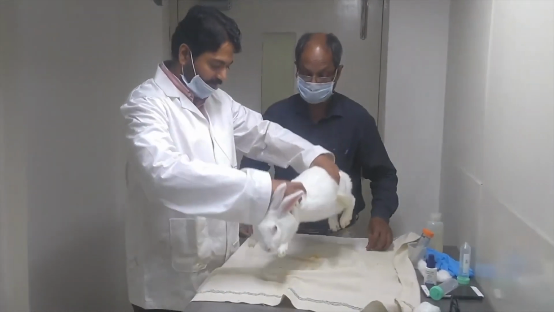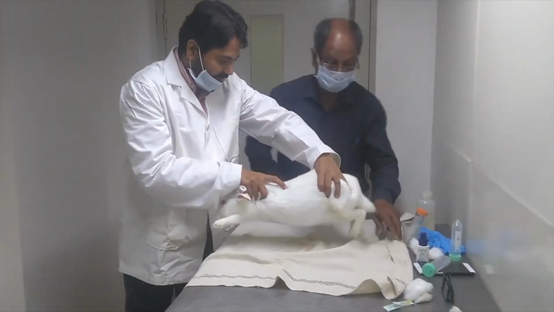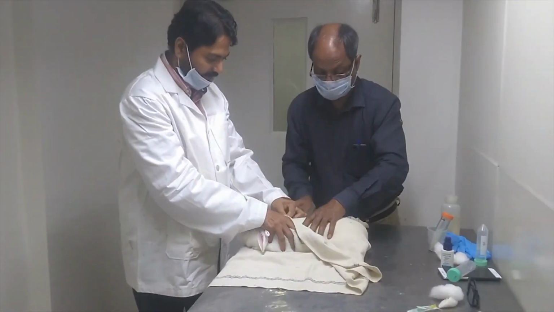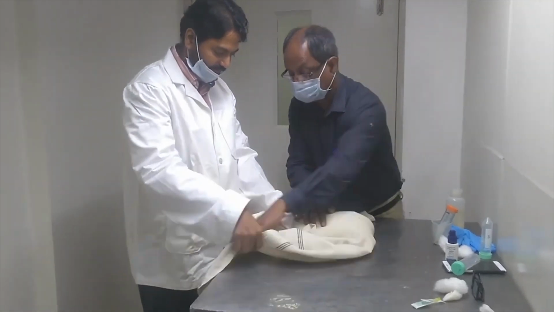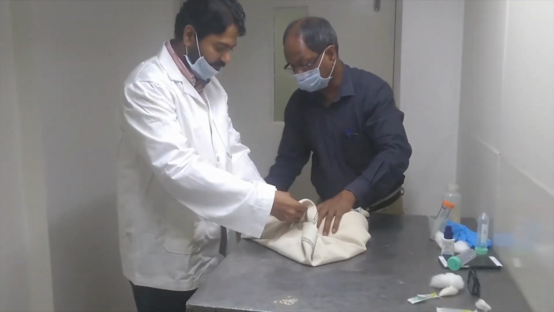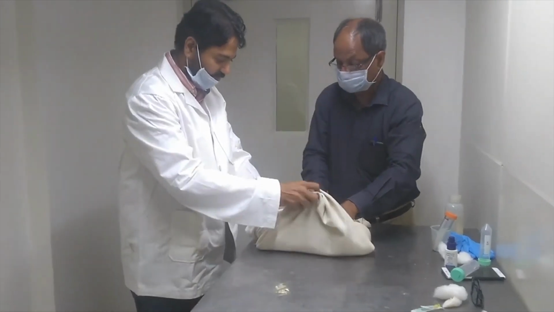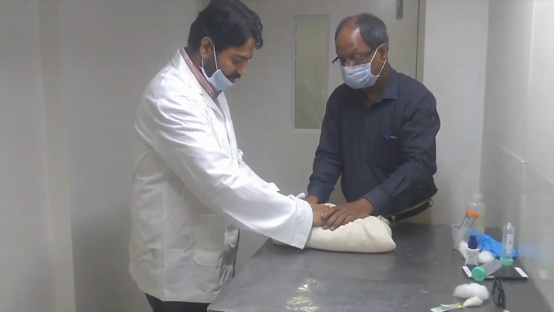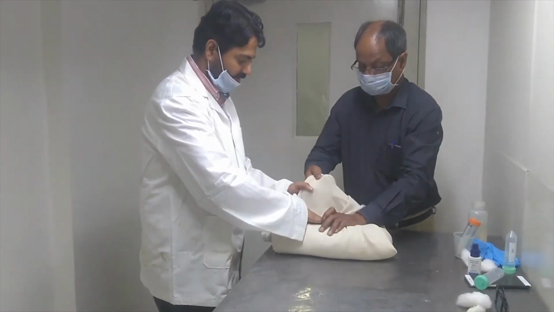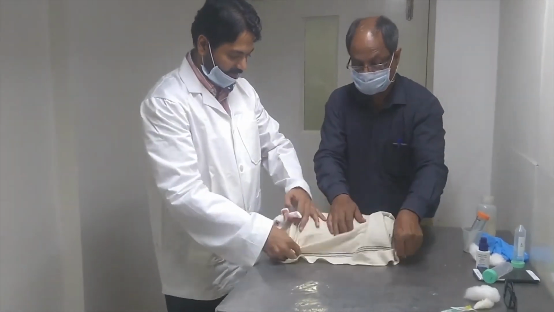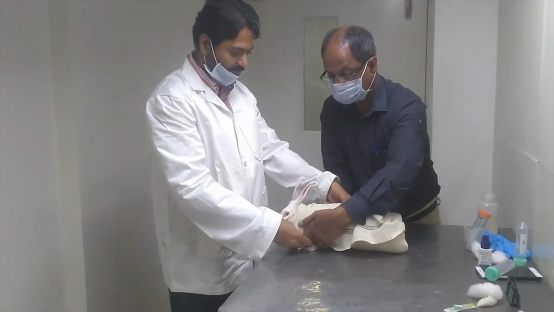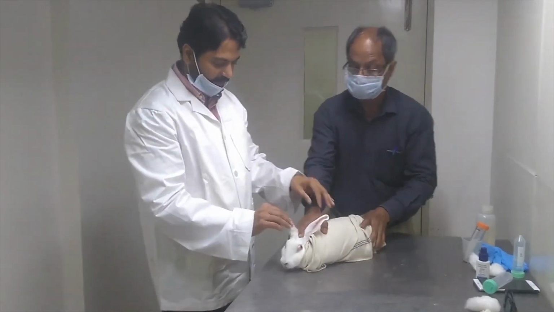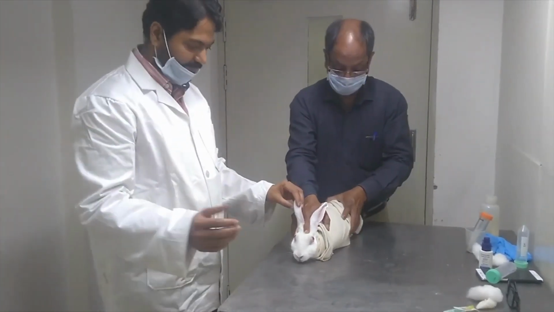Now we will strain the animal on this cloth. We will keep the animal relaxed on this cloth, and we will strain it. Make sure that the ears are outside and the animal is strained properly, so as to reduce its movement. And now it is ready to bleed.